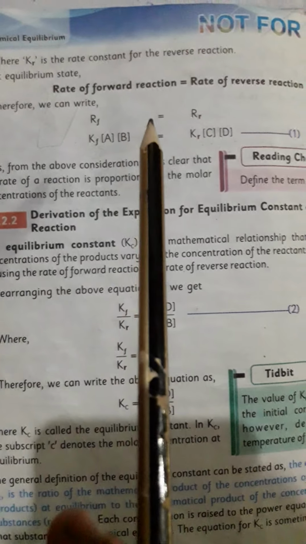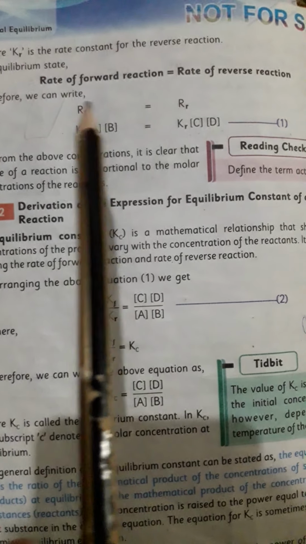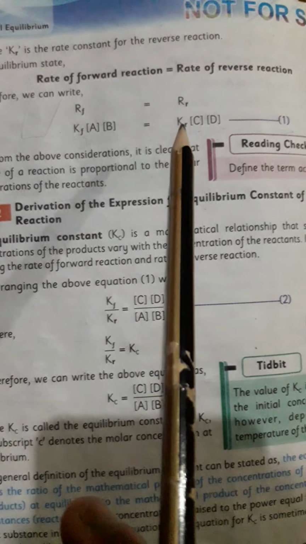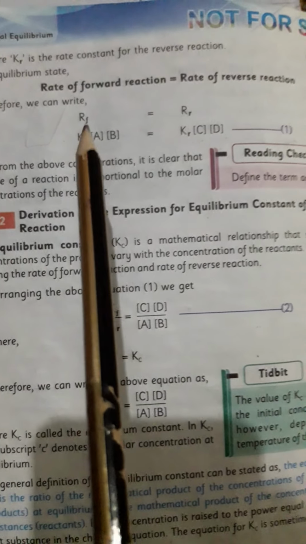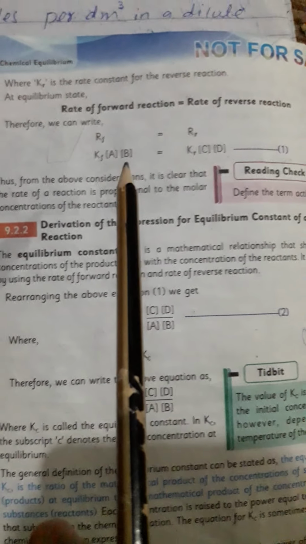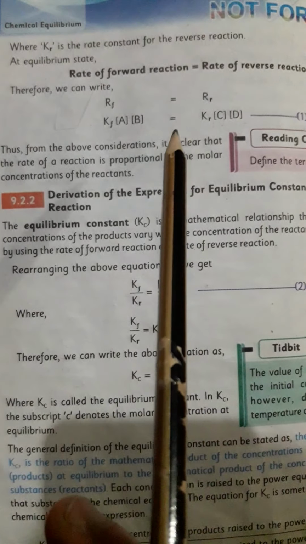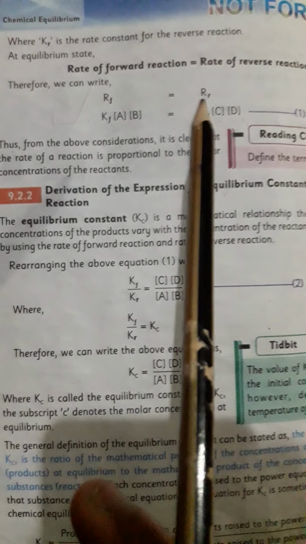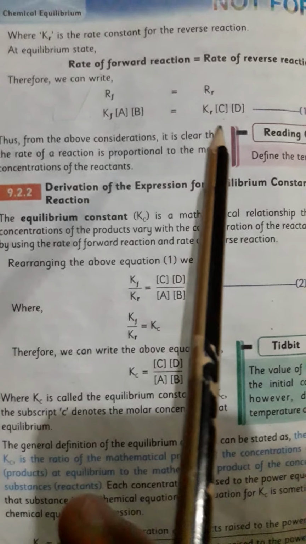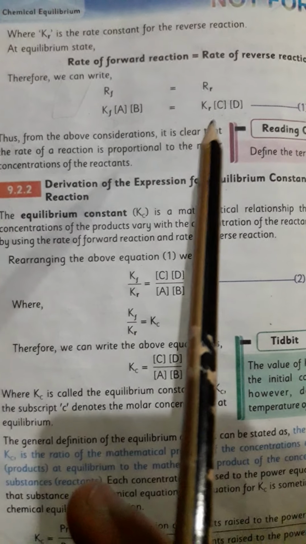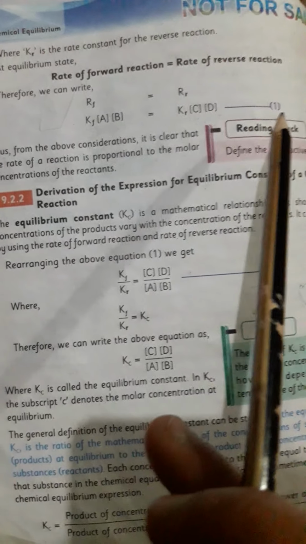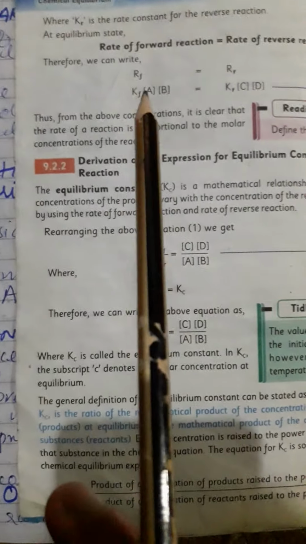So we can write this equation like this: Rf is equal to small r, where the value of Rf is Kf, molar concentration of A and molar concentration of B. It will be equal to the value of small r, and the value of this r is Kr, molar concentration of C and molar concentration of D. This will be our equation first.